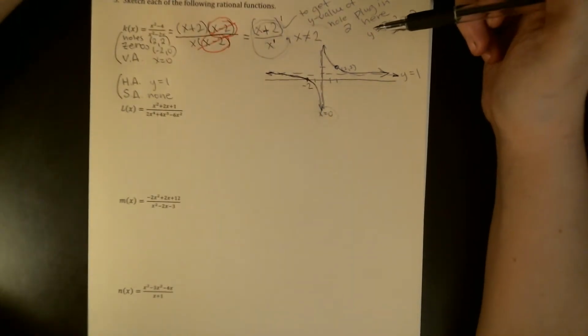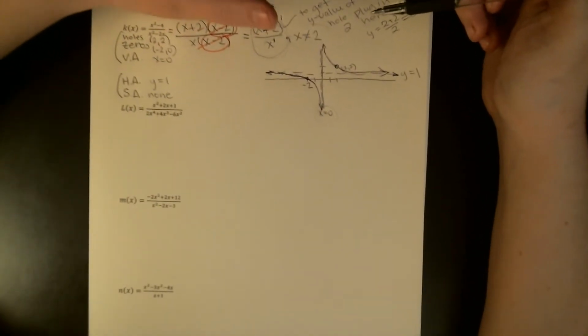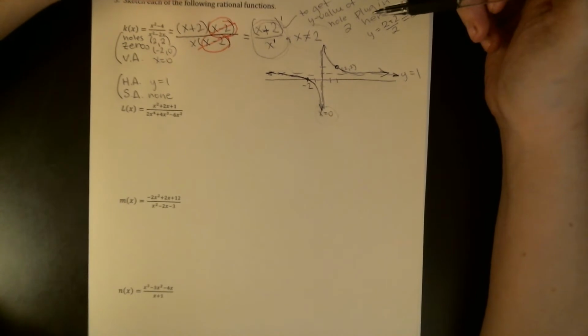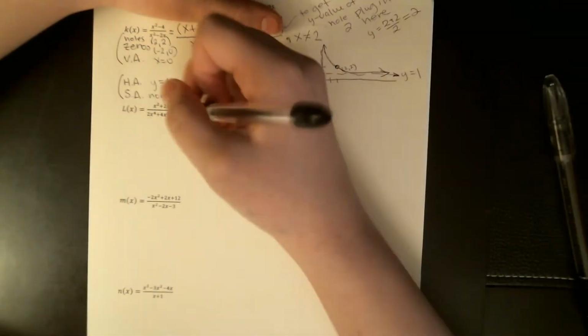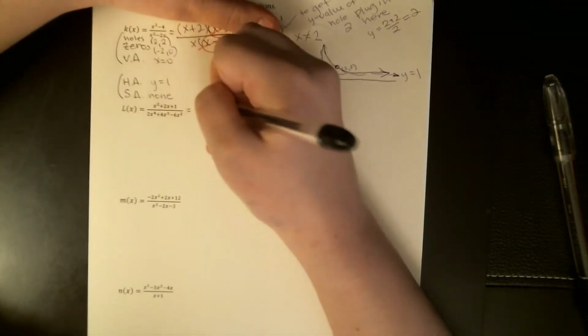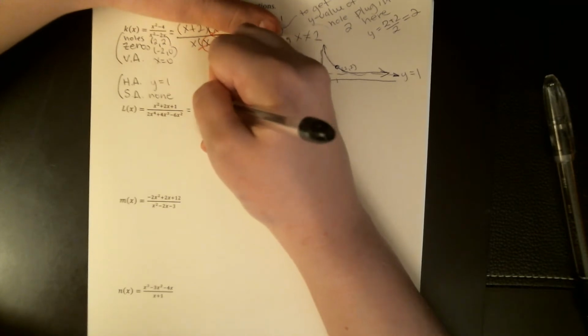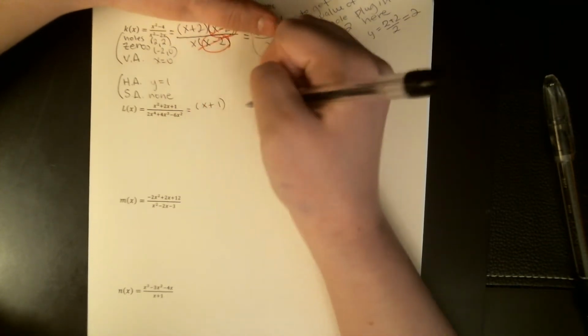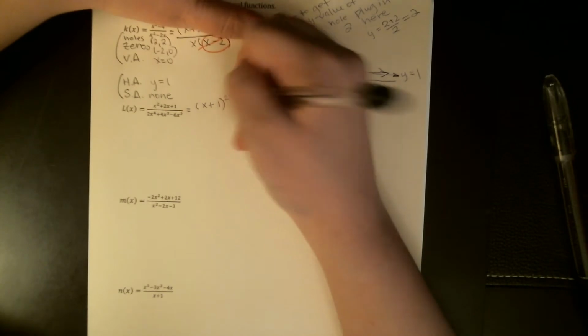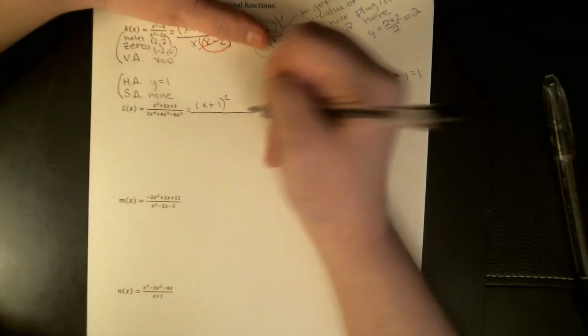Okay, next one, we have definitely some factoring to do. We have a second degree numerator and a fourth degree denominator. The top factors really interestingly, it's a perfect square. It factors into an x plus 1 times x plus 1, or an x plus 1 squared.